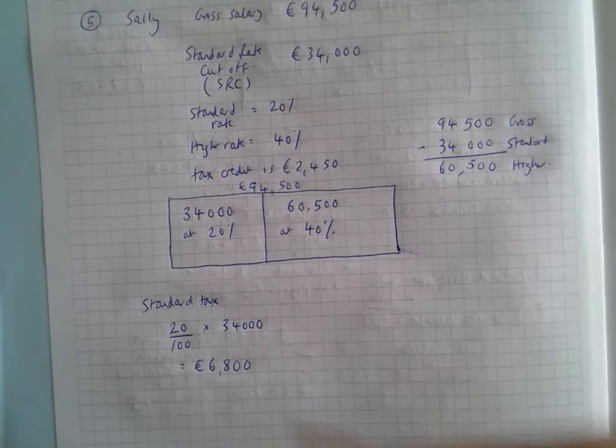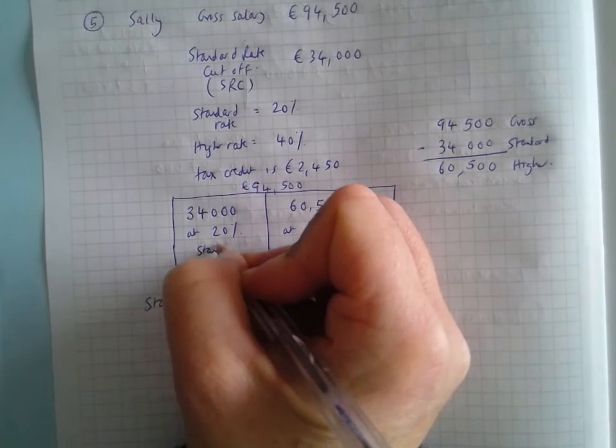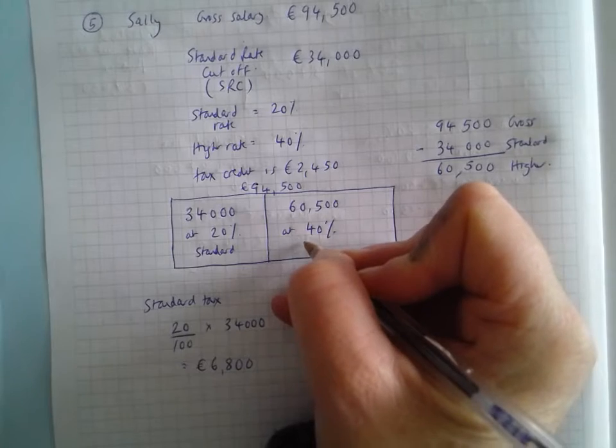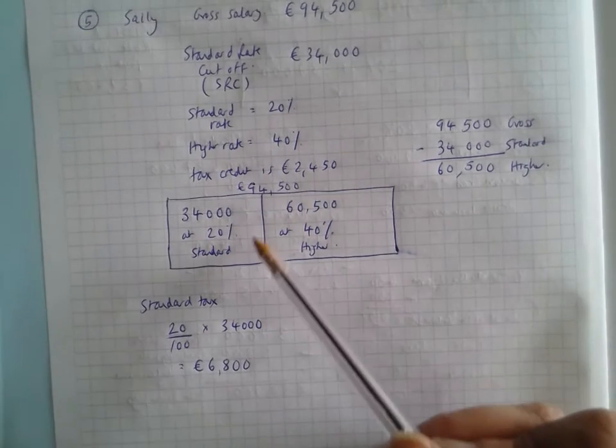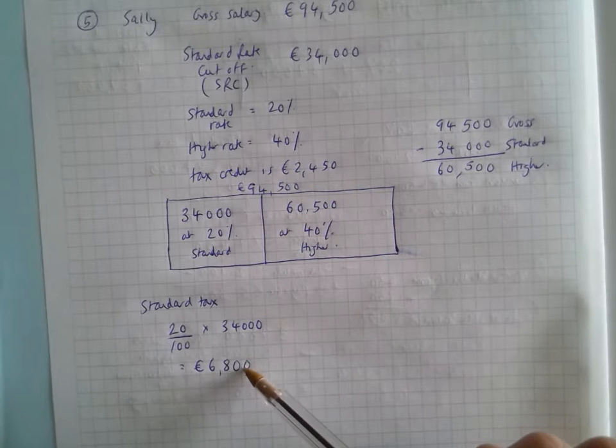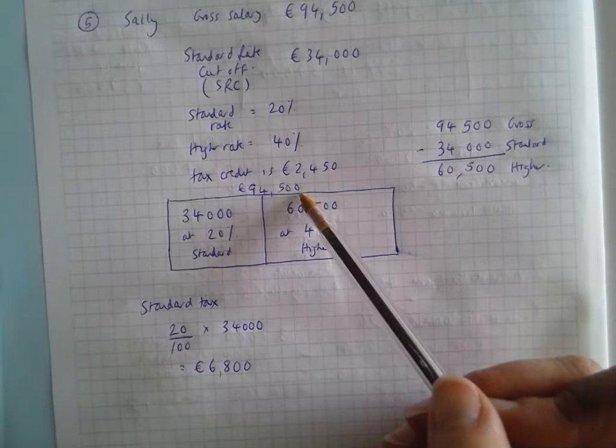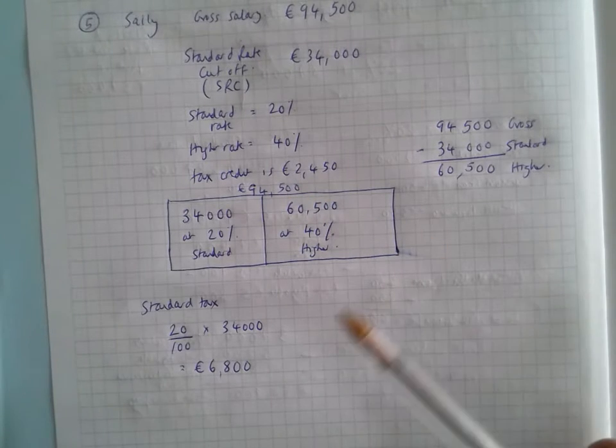That's the bit where people tend to go wrong. When I'm marking exams, some people find the standard tax, 6,800, and subtract that from 94,500 and then find 40% of the rest, but that's incorrect, okay?